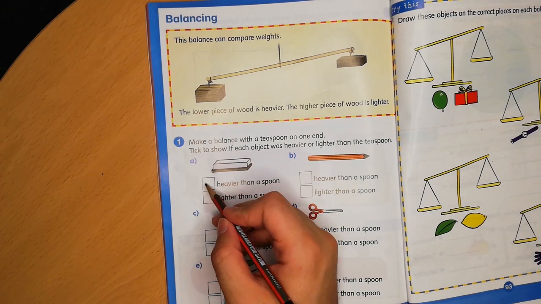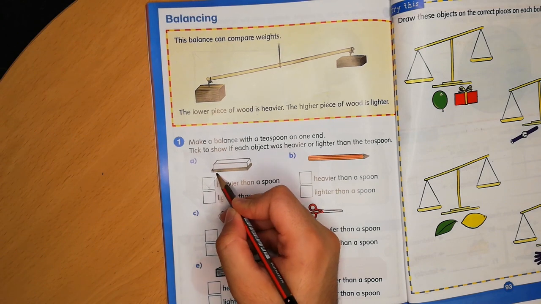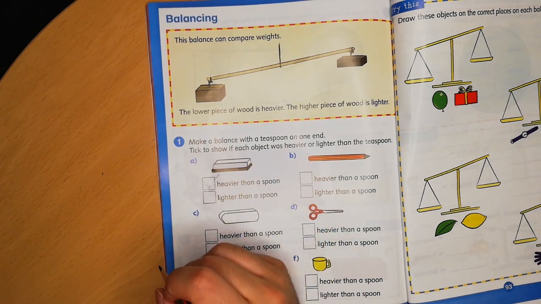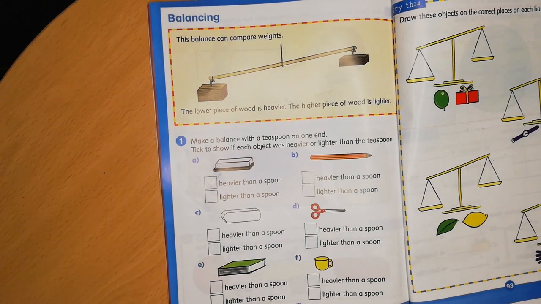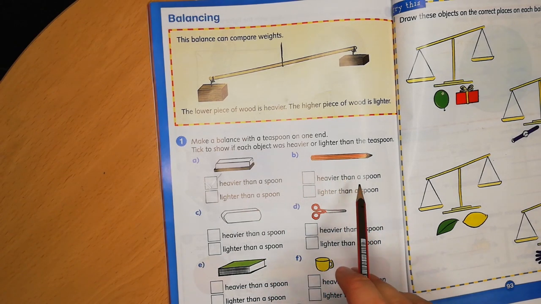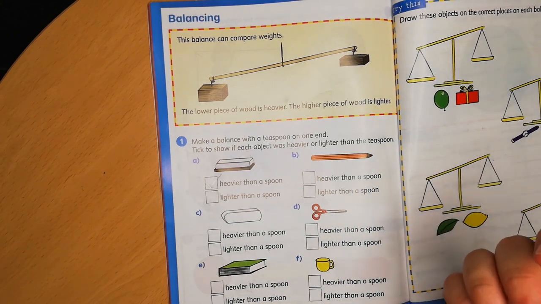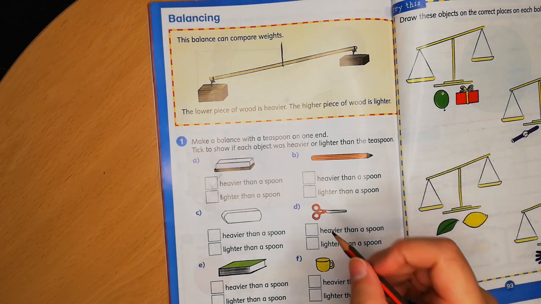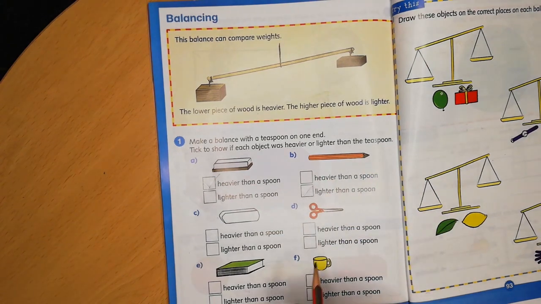Now this looks like soap, so I'm going for heavier than a teaspoon. Okay, because the teaspoon is small and usually doesn't have any weight, so this one is heavier. Now here, this one is heavier than a teaspoon, lighter than a spoon. Now pencils are very, very light, and the teaspoon is made out of metal, so I'm going for lighter. Pencil is lighter than a teaspoon.